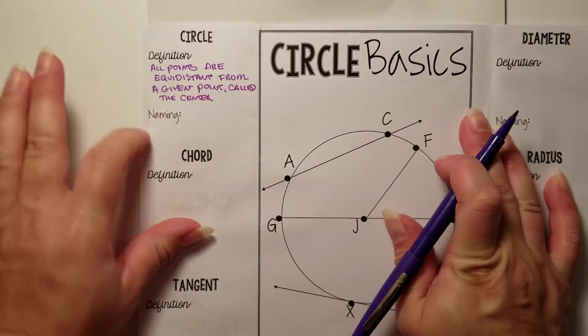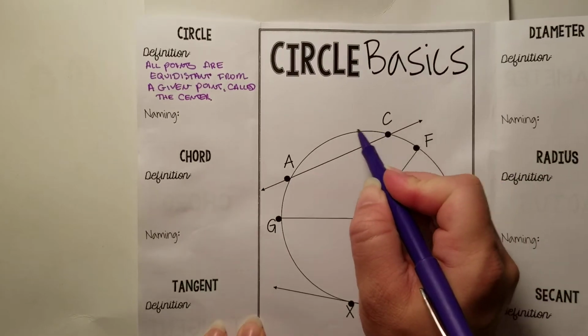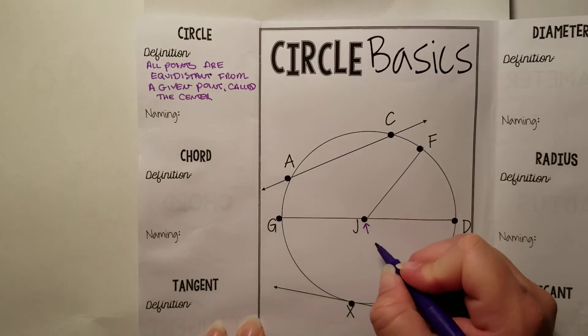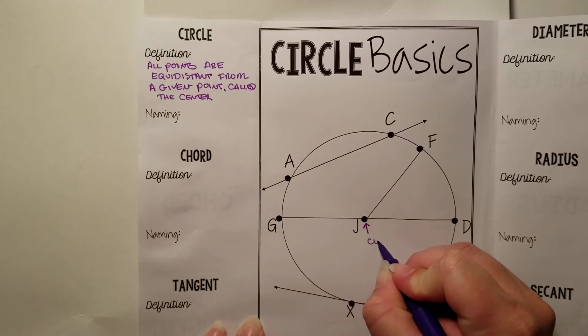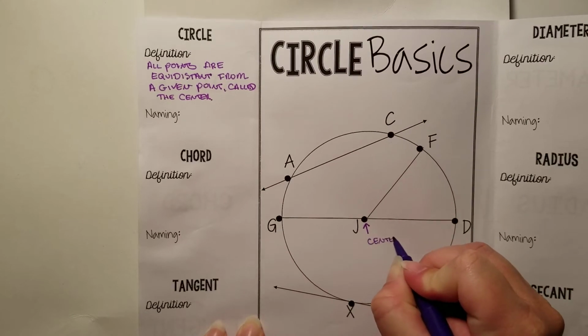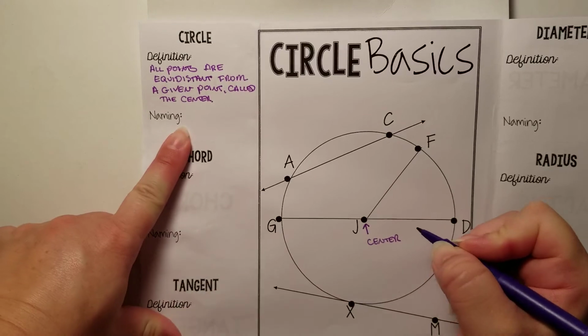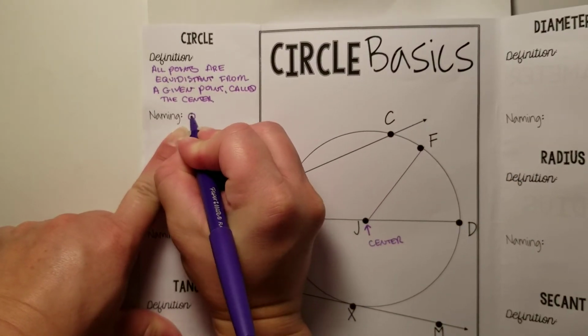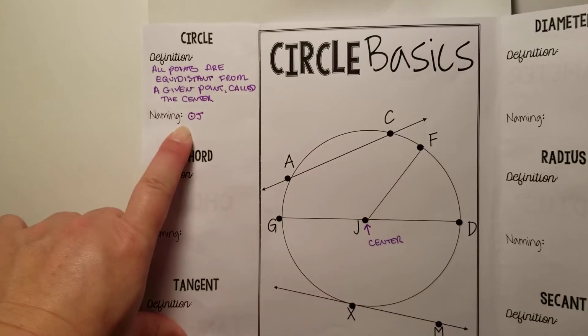So if we look at our picture, this is our circle right here. J is our center. So when we're looking at naming it, you'll see a circle with center J.